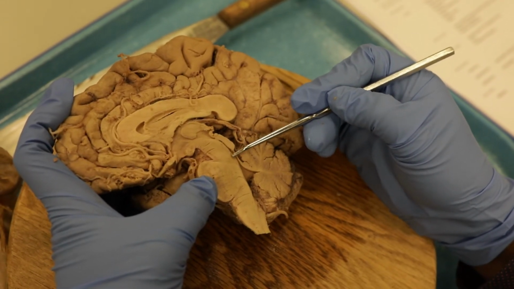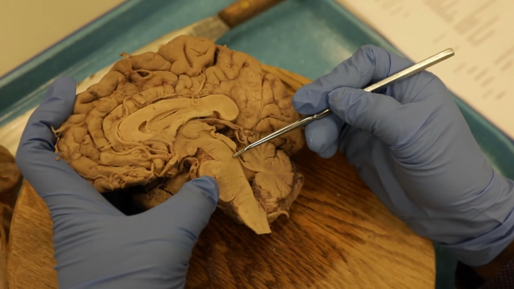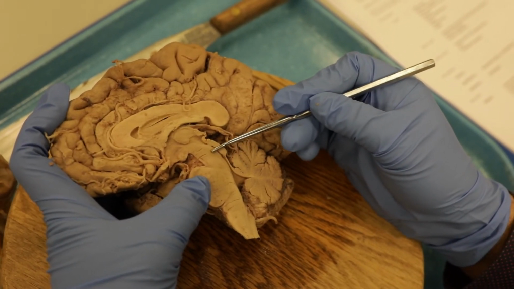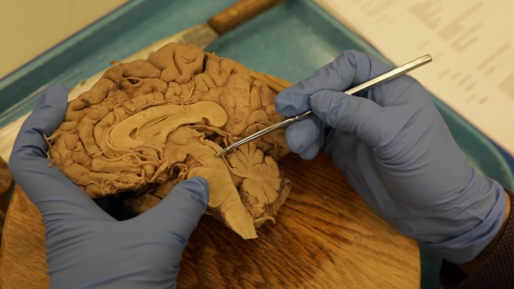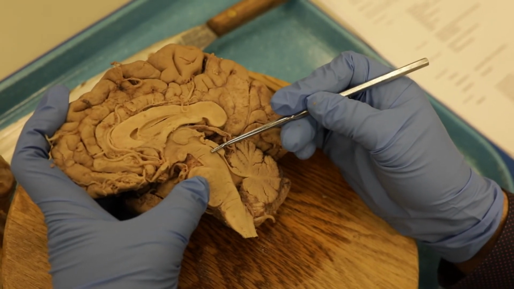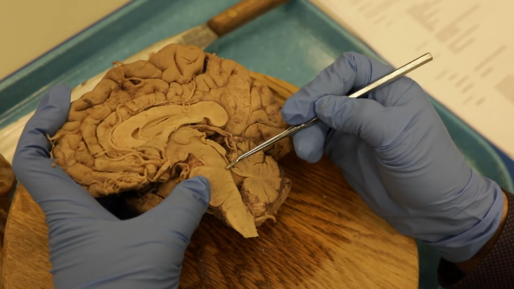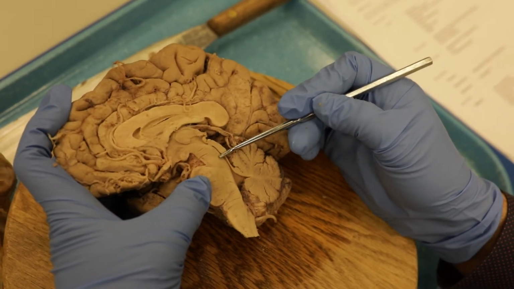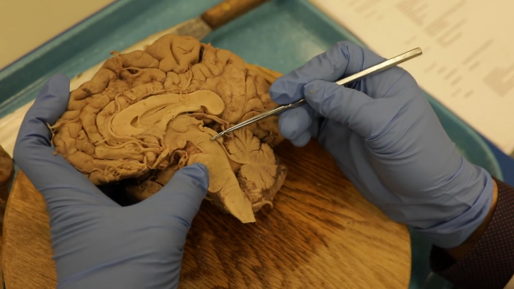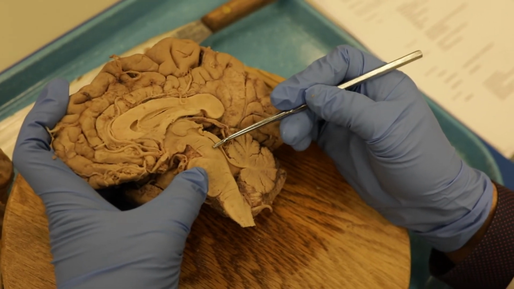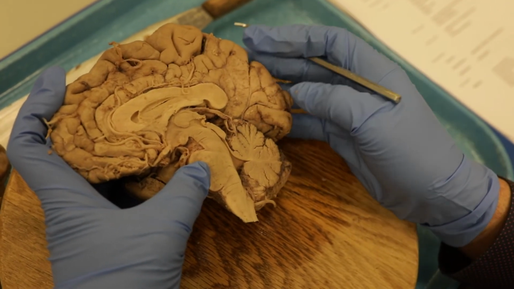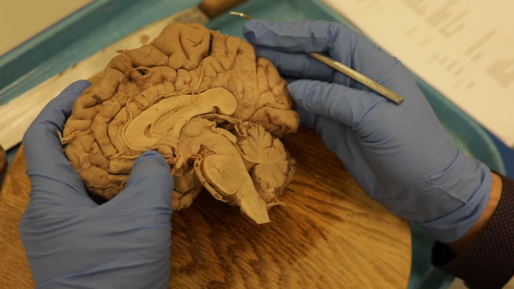So this is a pathway that is frequently damaged in patients that have multiple sclerosis. Okay, and this pathway coordinates the medial rectus muscle when you look from side to side. So a lesion, or usually demyelination here, will impair a patient's ability to look to the nose on this side. That's called an internuclear ophthalmoplegia, and that's an important syndrome to know about.